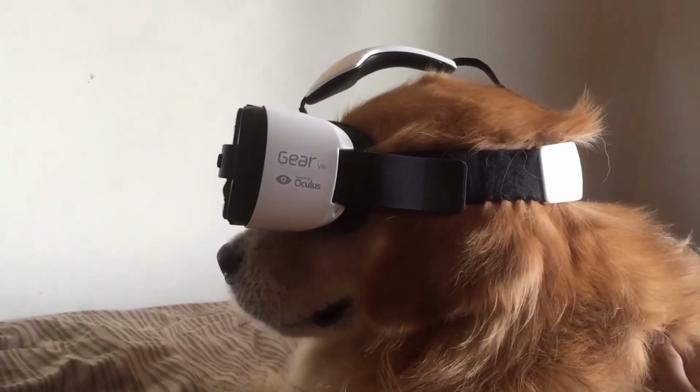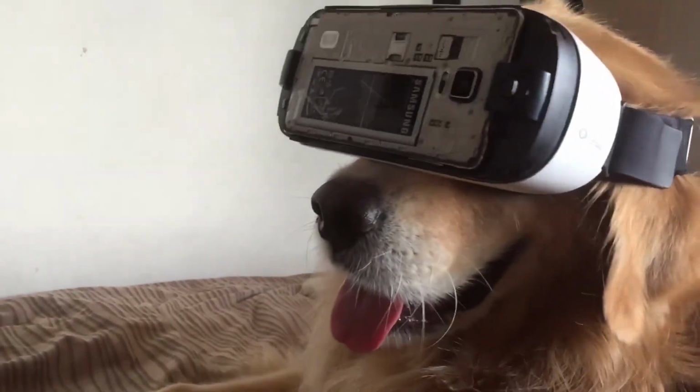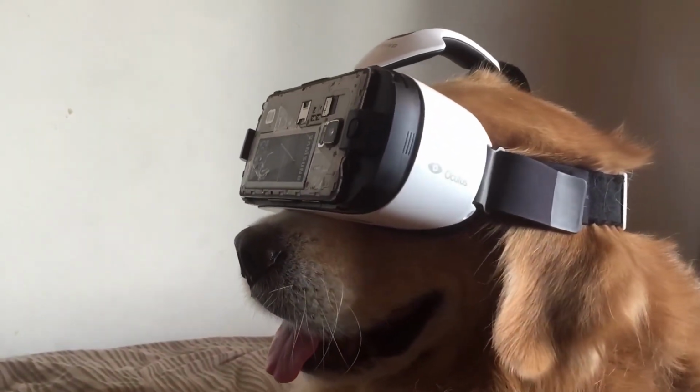Wow, wasn't that great? Now let's talk about the opposite side of the spectrum. Virtual reality. With a VR headset, you can play games in 3D. Look at this dog. What's he playing?